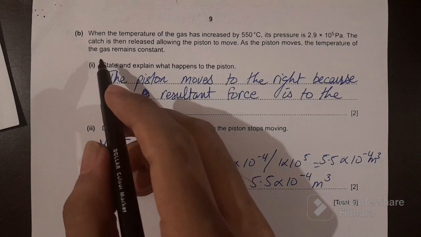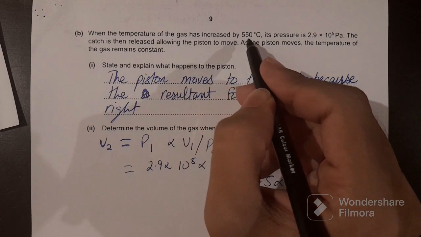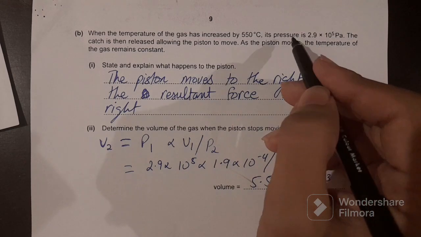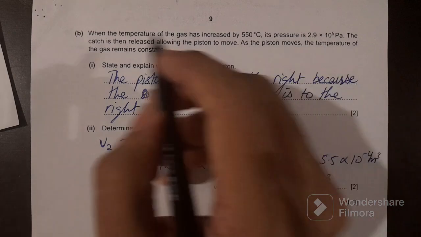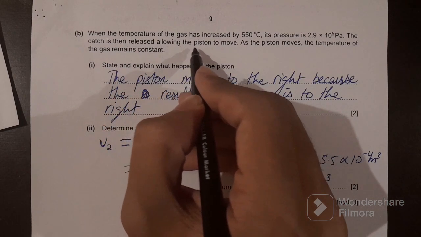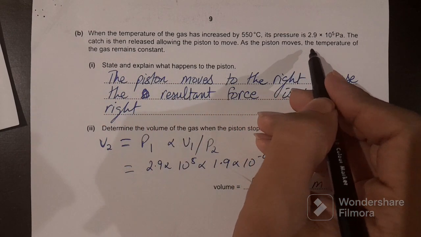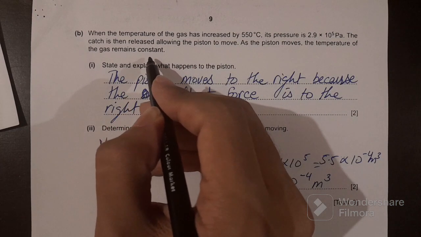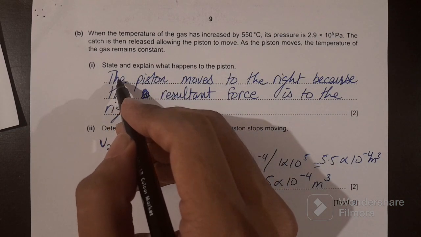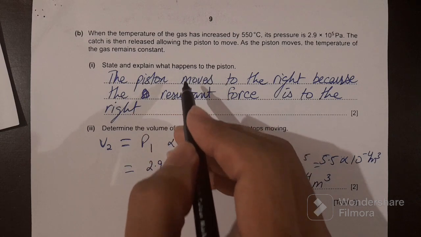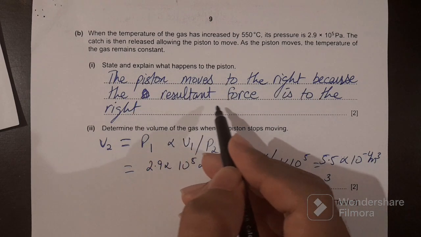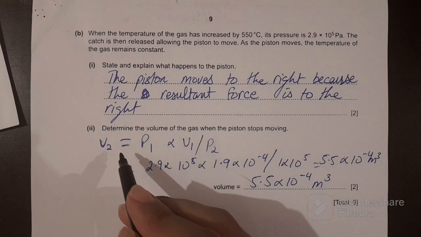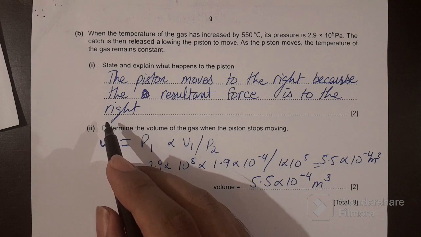Part B states when the temperature of the gas has increased by 550 degrees, the pressure is 2.9 times 10 to the power of 5 pascals. The catch is then released, allowing the piston to move. As the piston moves, the temperature of the gas remains constant. Part 1 states and explain what happens to the piston. The piston moves to the right because the resultant force is to the right. So this is what you'll write in part 1.